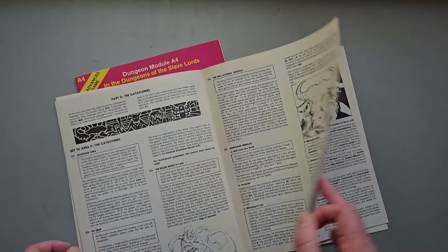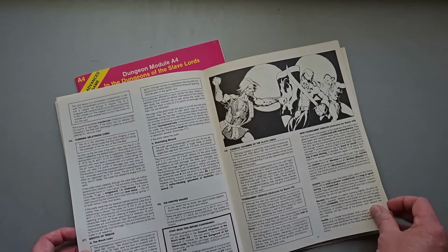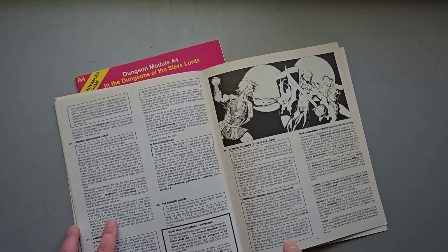But in the catacombs, like I said, there are some really challenging things in here. There's a pit trap that is full of a gelatinous cube. So that's very dangerous.